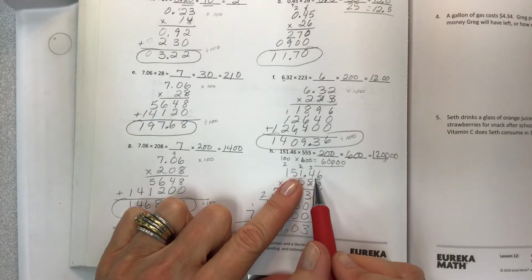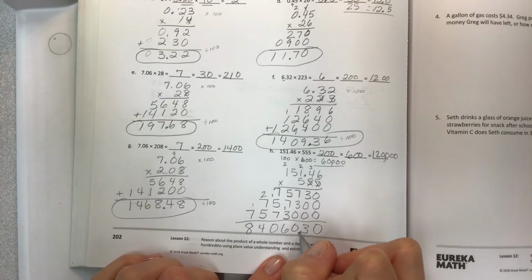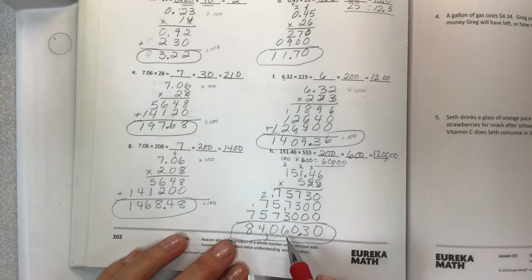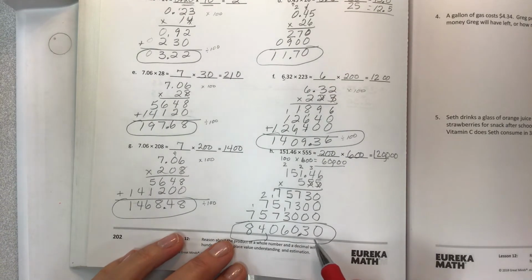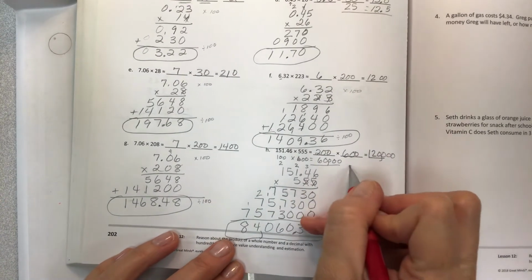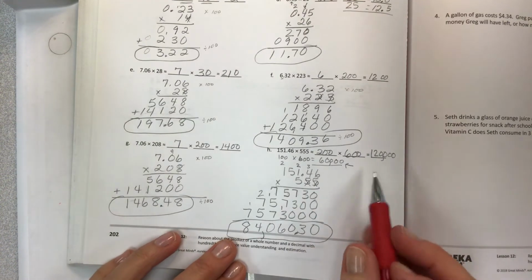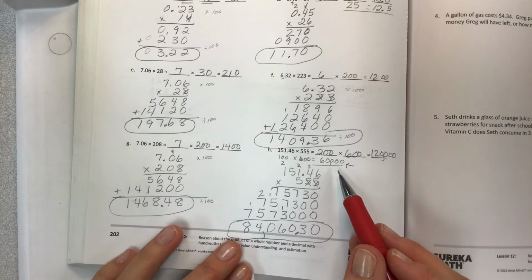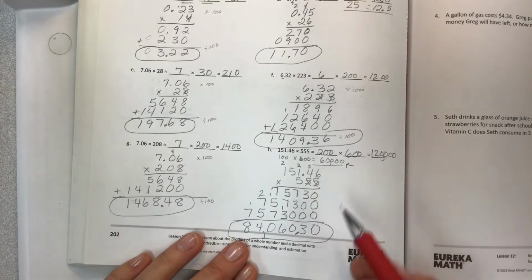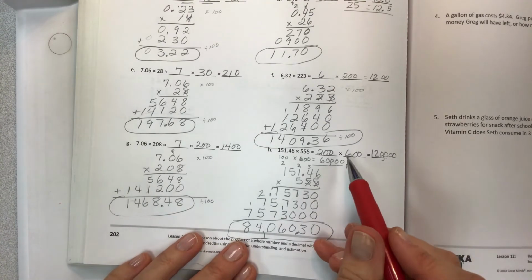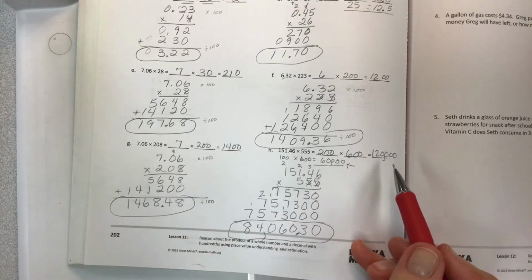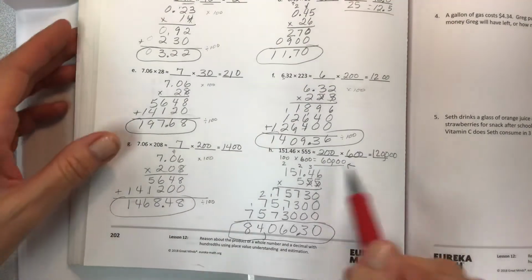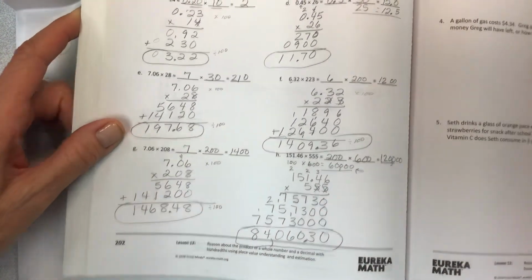Now I have hundredths here, so I should have hundredths here. This is a rather large answer, 84,060 and 30 hundredths. So I'm actually closer here. Well, I'm pretty close, but I'm in between. I'm closer to the 60,000 than I am to 120,000. So this is a better estimate. I think the book says use this one. So again, you can be close. You'll be okay if you're even off by like 40,000, and I'm rounding.